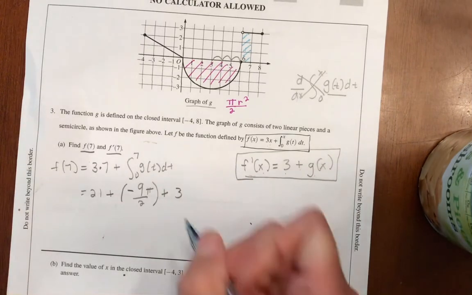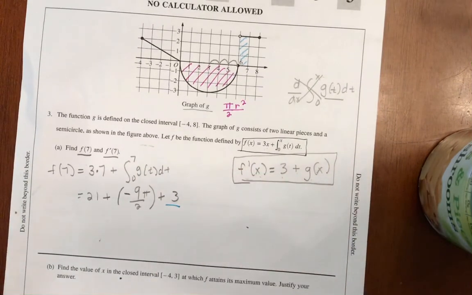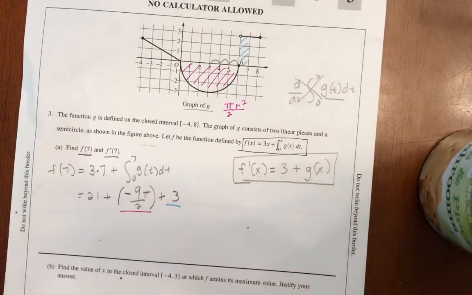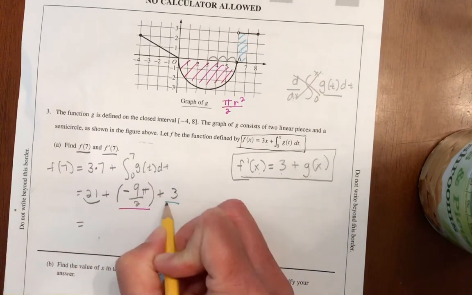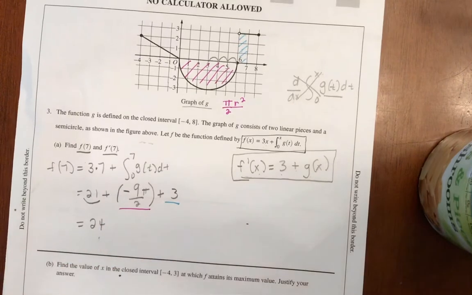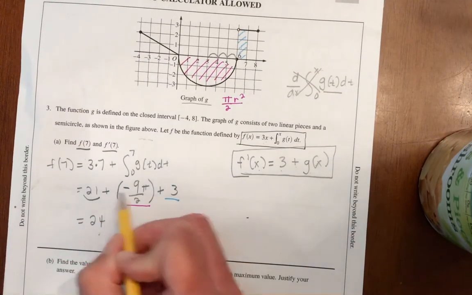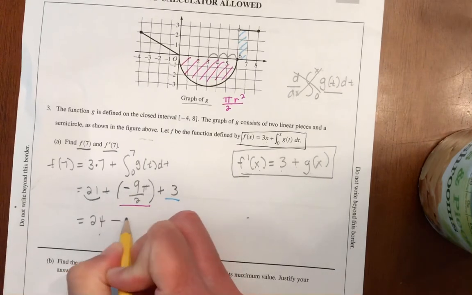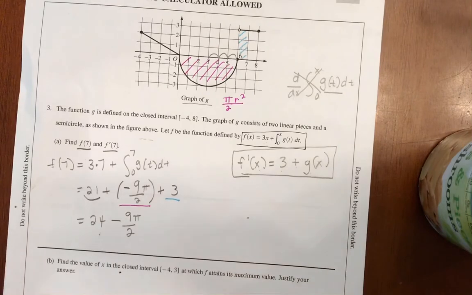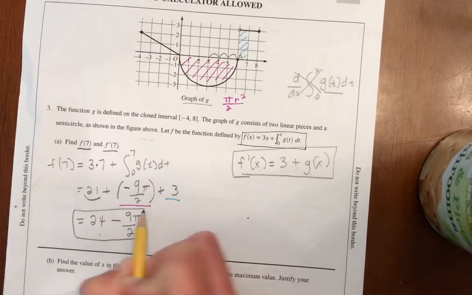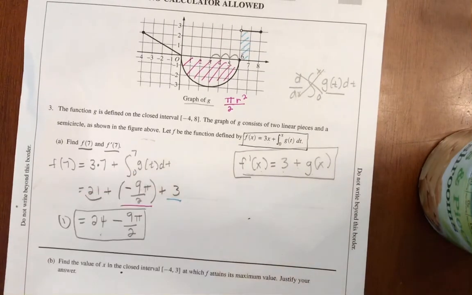So just to make sure we're clear, that's the matching area here and then here. So we could leave it like this, but it's good to be more concise. So 21 plus 3 is 24, okay? Plus 9, plus a negative 9 pi over 2, so just subtract 9 pi over 2. There we go. There's f of 7, so that was 1 point that we've earned.